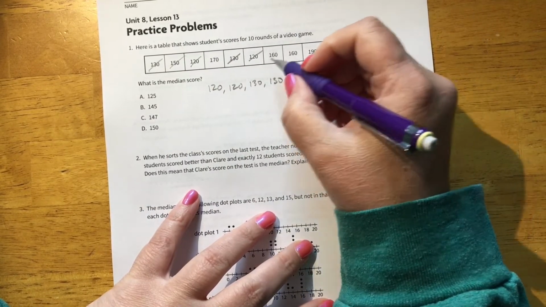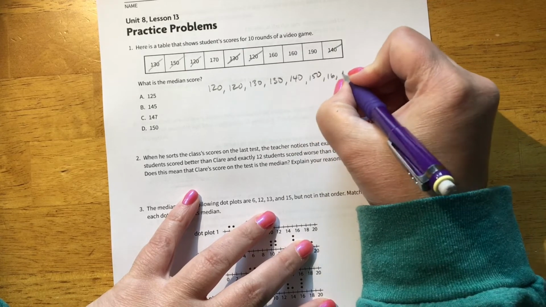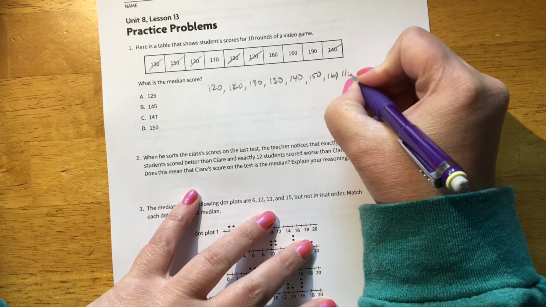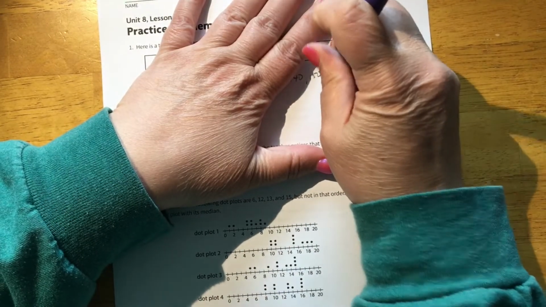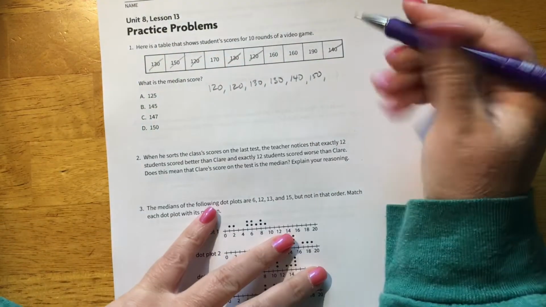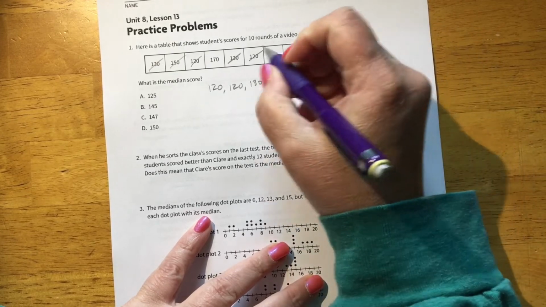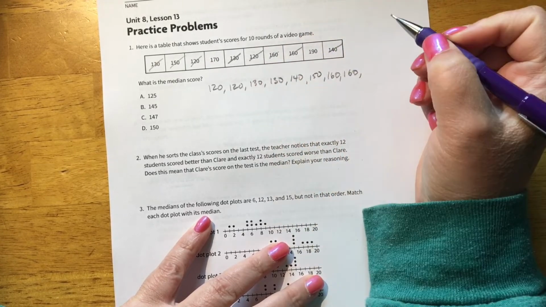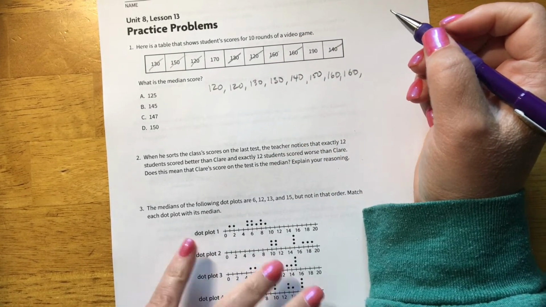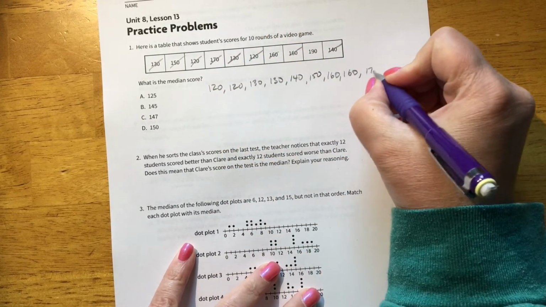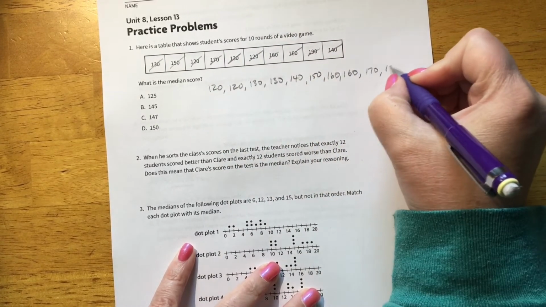And then there's a couple 160s, so we'll do 160 and 160, cross both of those out, making sure we're not missing anything along the way. And then I have a 170 and a 190.